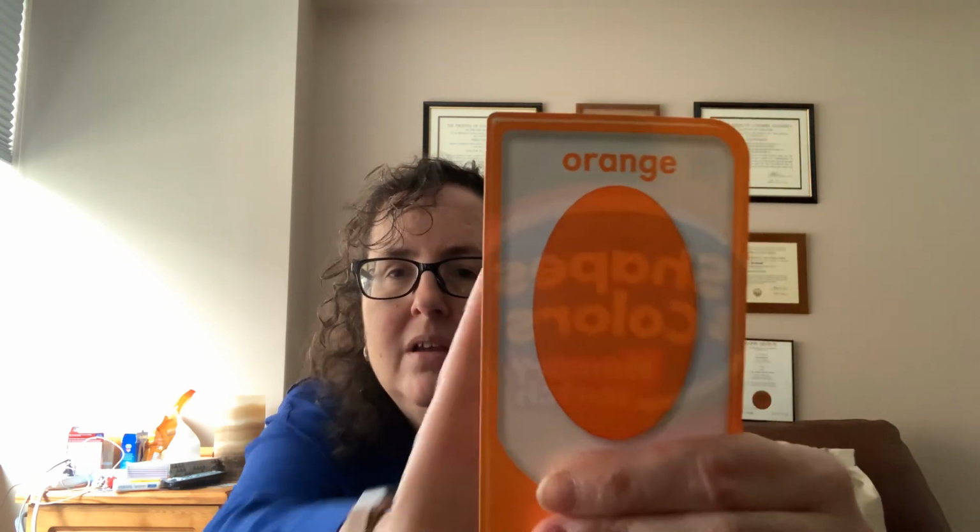Okay, let's try another one. I don't have all the shapes out. Oops, there I go again. What shape is that? Anybody know? I'm sorry, maybe you could see it better that way because the sunlight is kind of showing the design on the back of the card. What do you think that is?